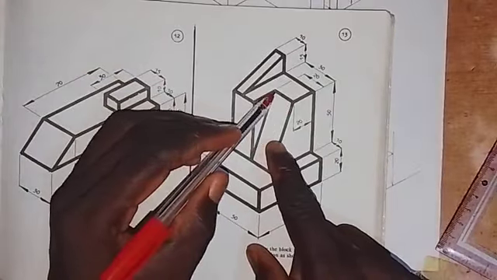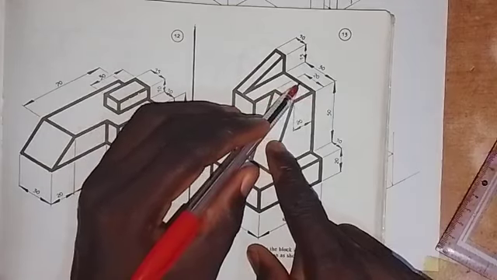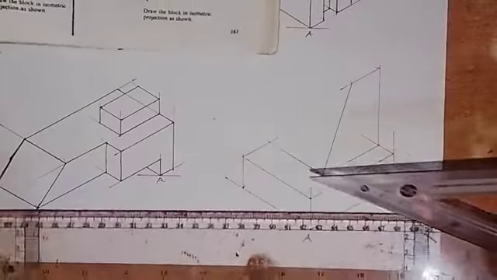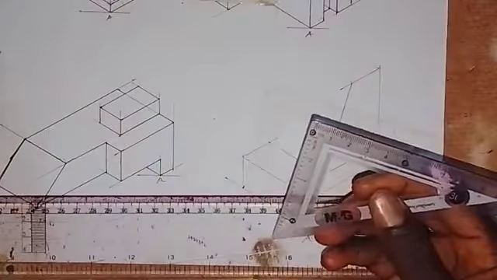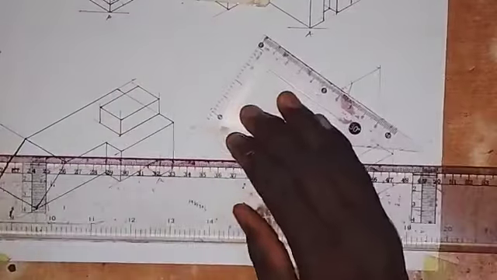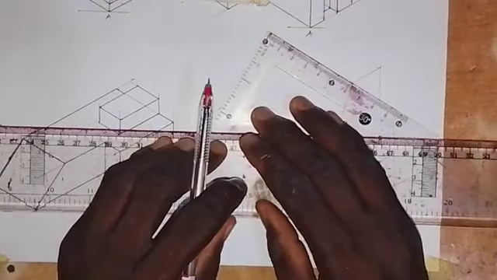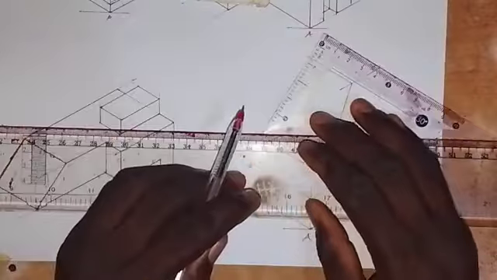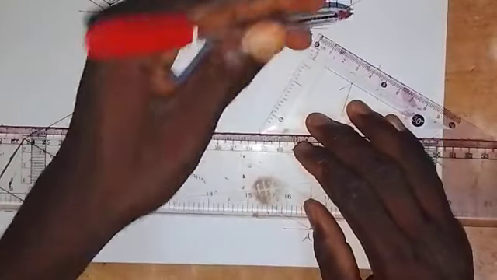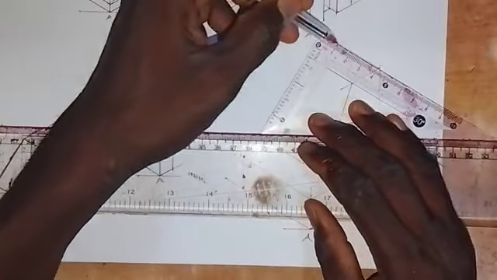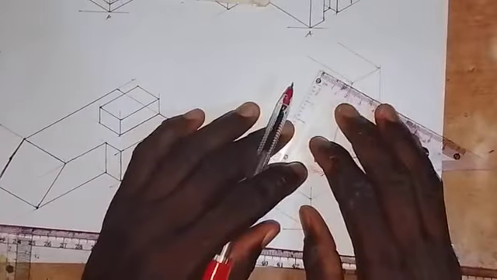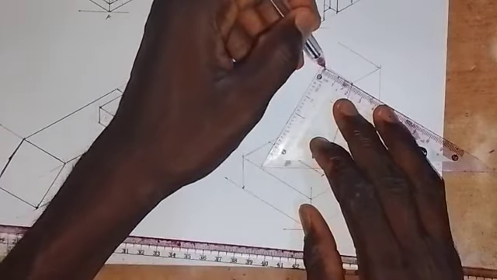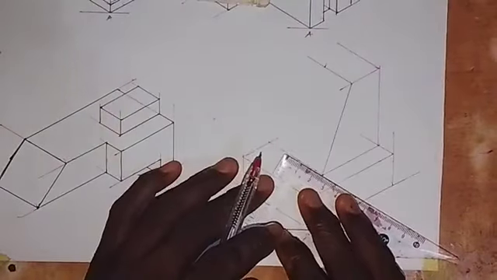Now let's bring out this particular face that we have here. We have that the distance from here to here is 20 millimeters, which is given here. So let's bring it out. We come to this point, set the set square this way, and draw this line in this direction. Then come to this point here, and also draw a line from this point in this direction. Then come and take 20 millimeters from this point here.